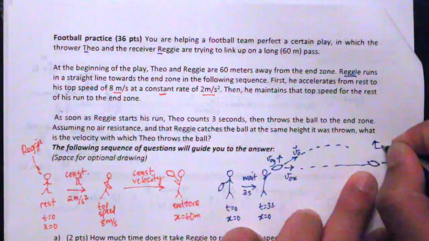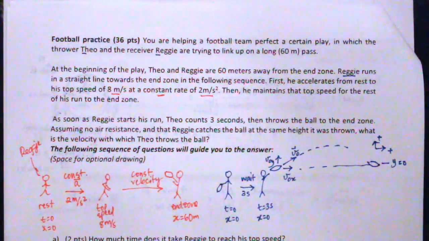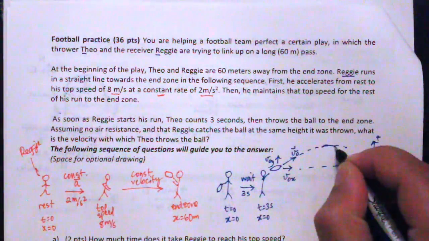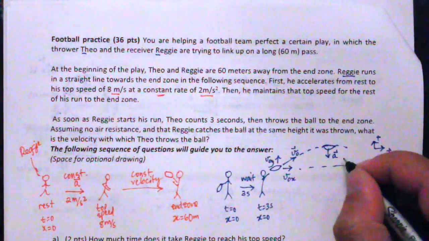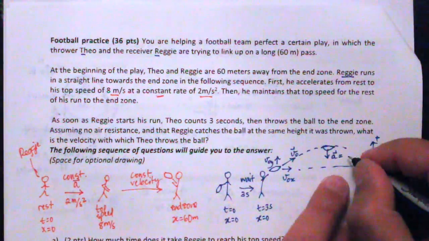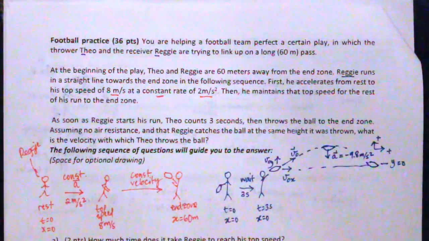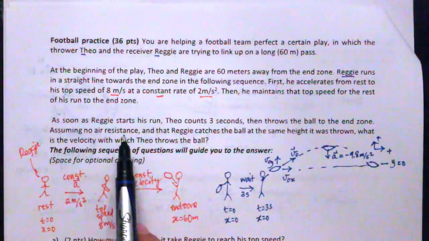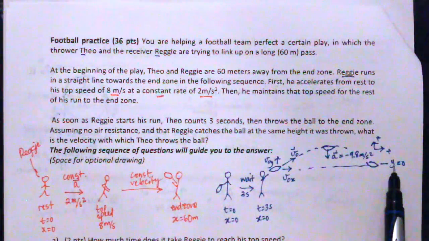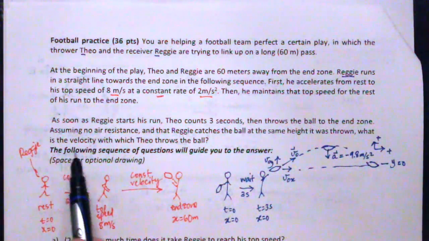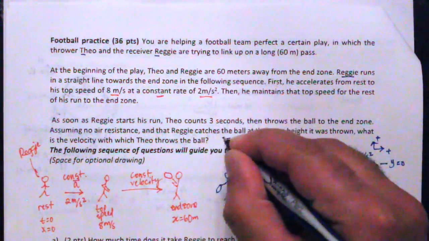And I'm gonna make this choice that these are my positive directions for x and y. Okay? And of course, the only thing that's affecting the ball in the middle is the acceleration of gravity. And this is minus 9.8 meters per second squared. So assuming no air resistance, that means this is the only thing. And that Reggie catches the ball at the same height. So this is y equals 0. What is the velocity with which? So really what I want to know is v naught.